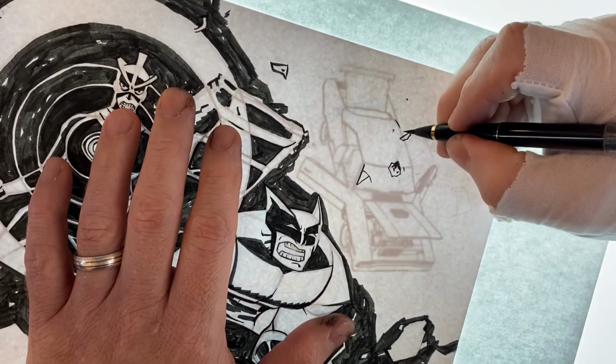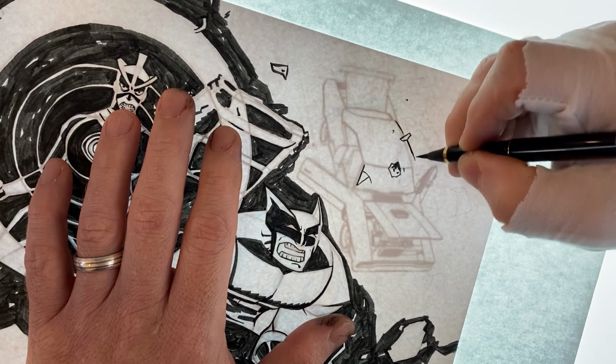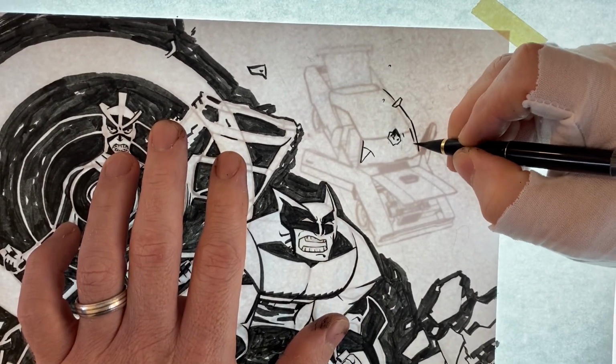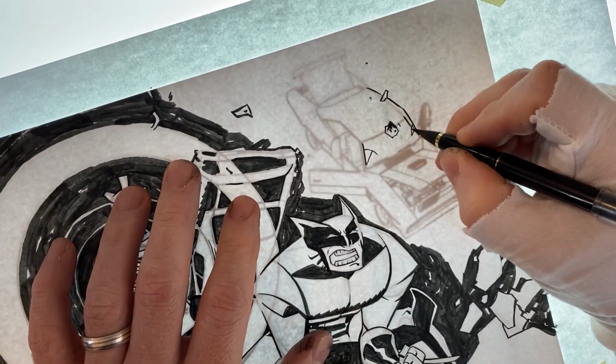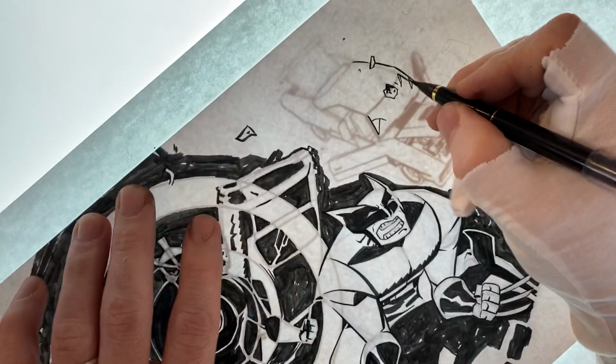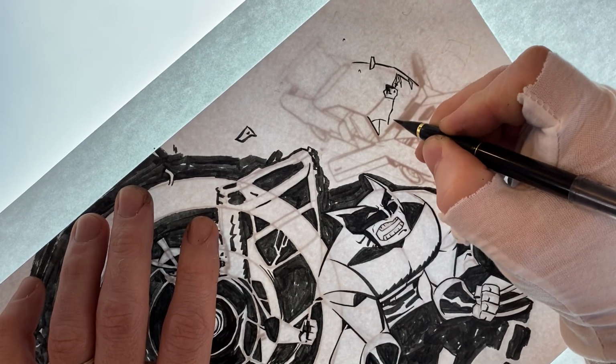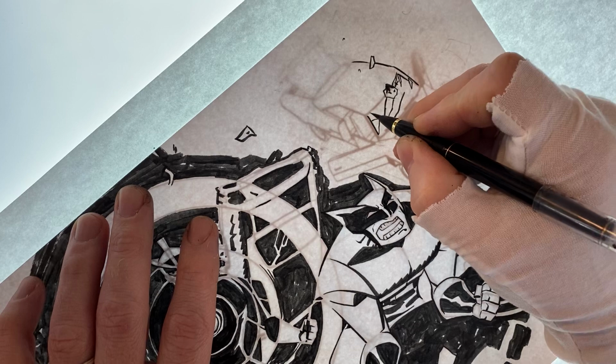So what I'm going to do here, the car is supposed to be blowing up, and you can see I'm already diverting from the actual lines of the model, because I'm distorting it a little bit. Havoc is exploding stuff, so all the metal is twisting and turning.